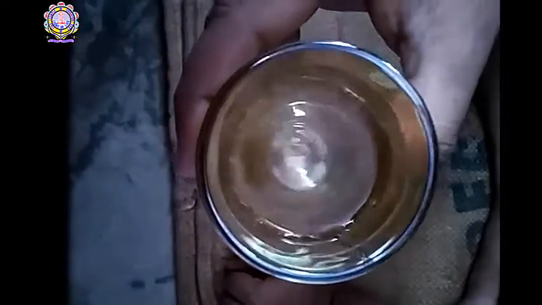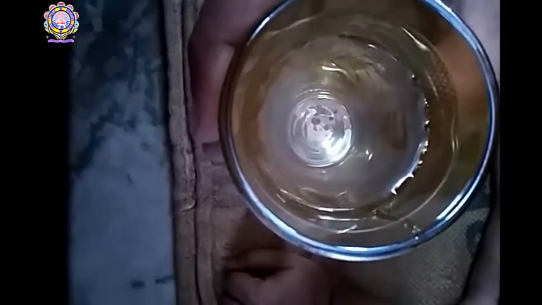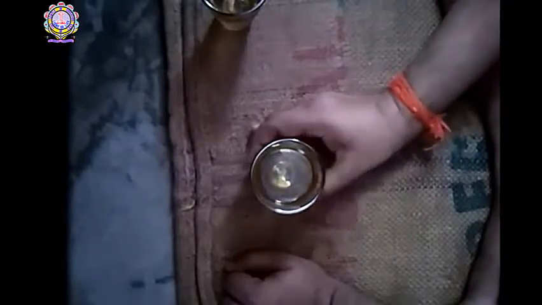Now let's see. In the first glass, in which we dissolved the honey, can you see the honey and water separately? No, you cannot see the honey. So we can say that this is a miscible liquid. And in the other glass, let's find out.